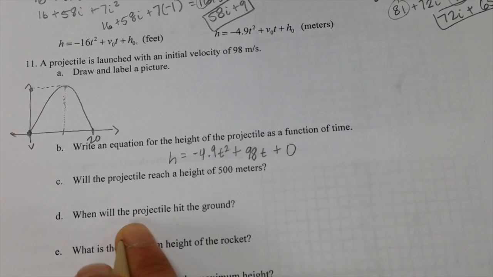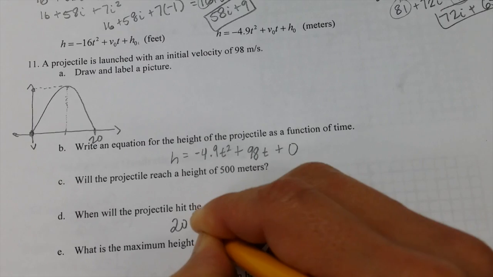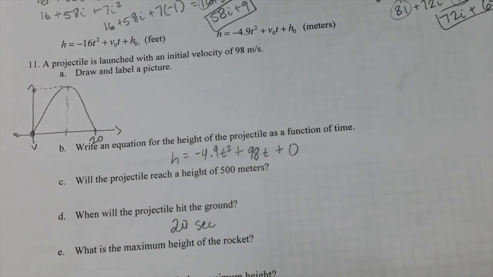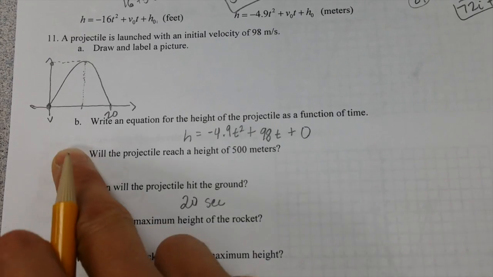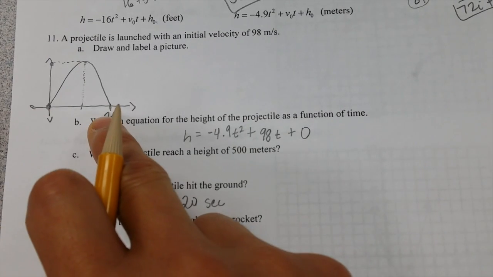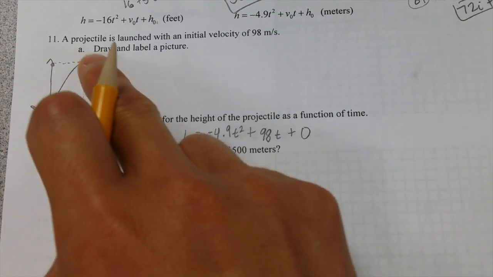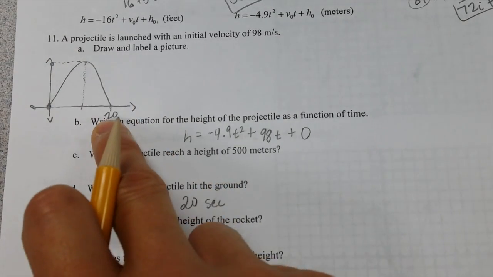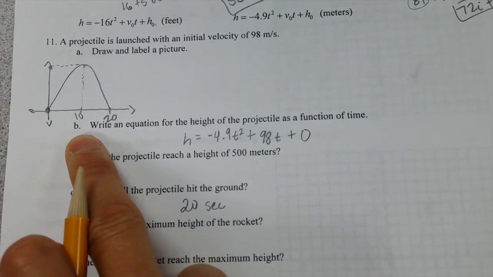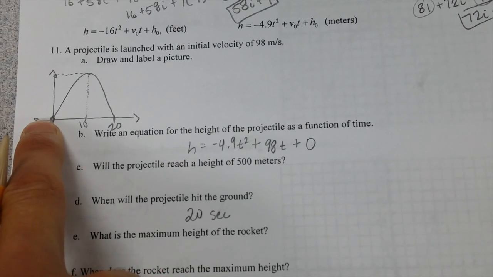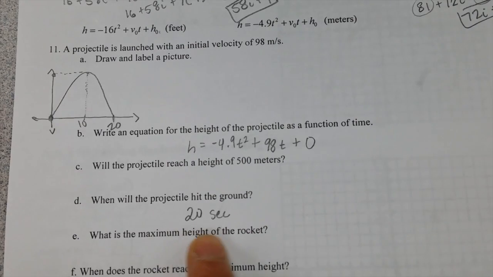So when will the projectile hit the ground? 20 seconds. Now, to find the maximum height, we know that if from here to here is 20, and the axis of symmetry splits the parabola in half, well, half of 20 is 10, right? 10 seconds. So it takes from here, 0, to the maximum height, 10 seconds.